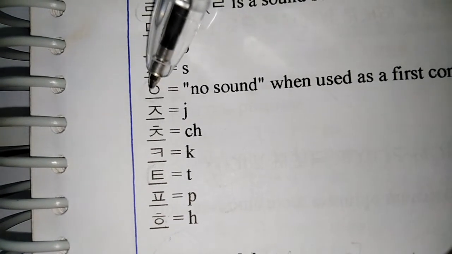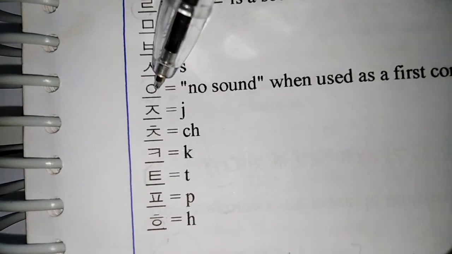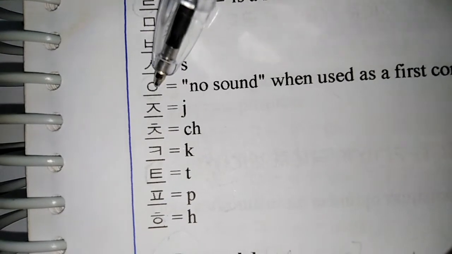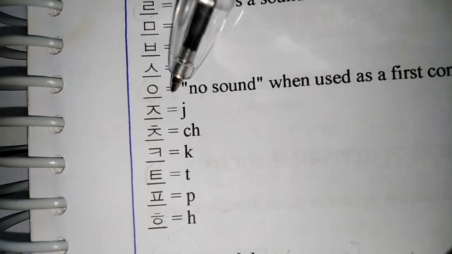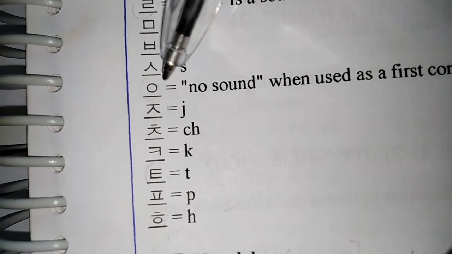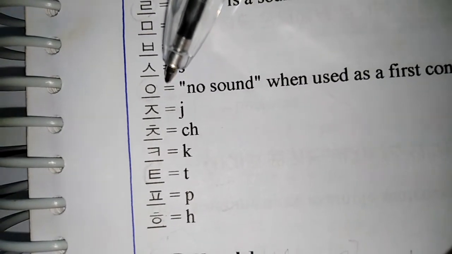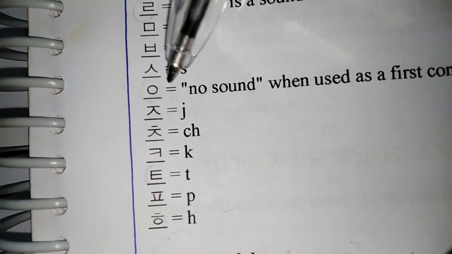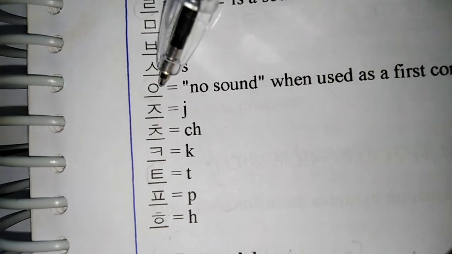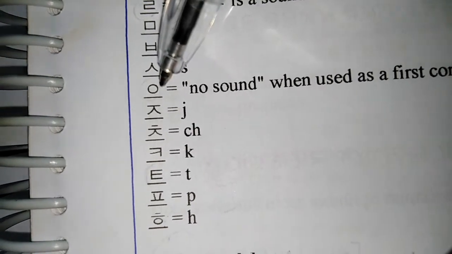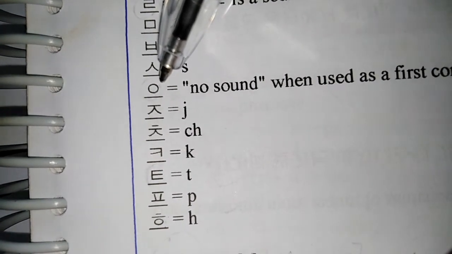This one is Ing. Ing is like when it comes in position number 1, it has no pronunciation. It's literally simply standing there, just for the sake of having something at position number 1. But if ing comes as a bachim, that is in position number 3, it is pronounced as n.